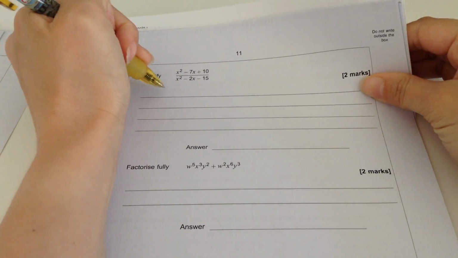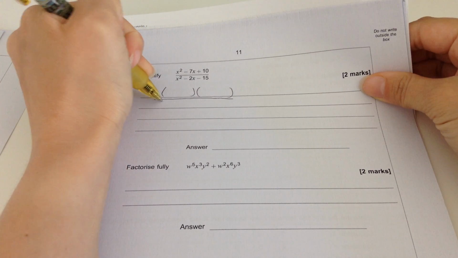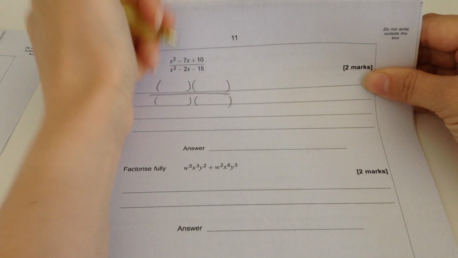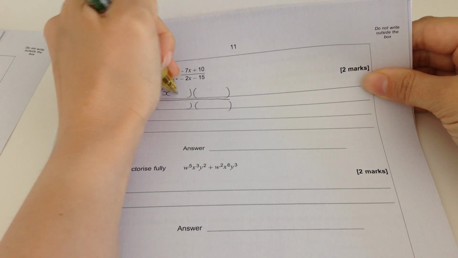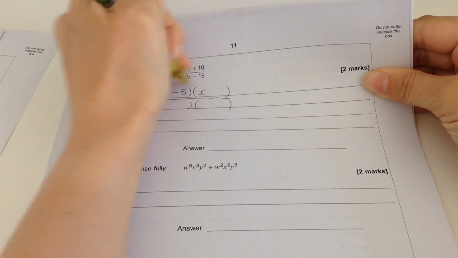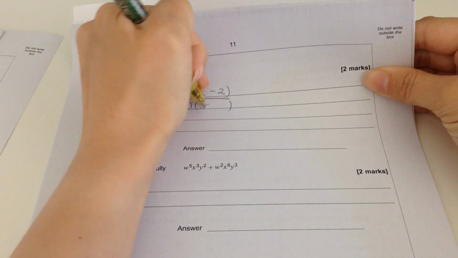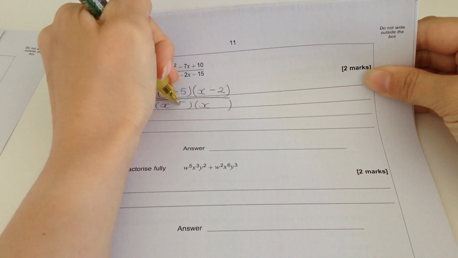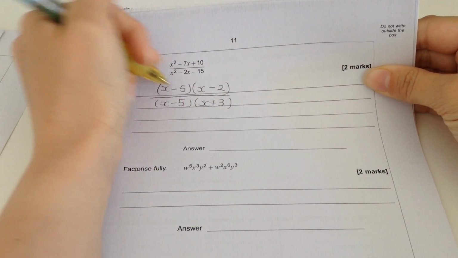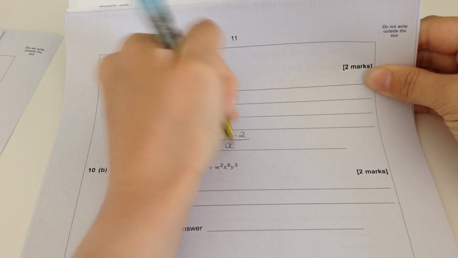Simplify this. Okay, let's factorize. Don't get this the wrong way around this time. Minus 5 minus 2, and 5 and 3. So I want minus 5 plus 3. Okay, cancel, cancel. So it's x minus 2 over x plus 3.